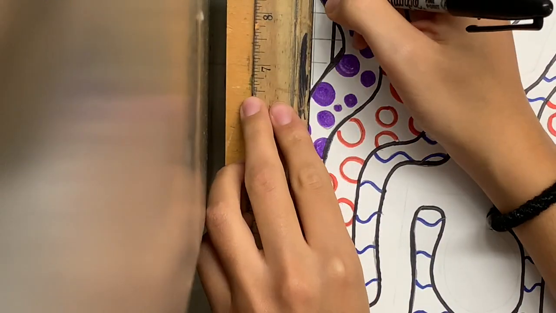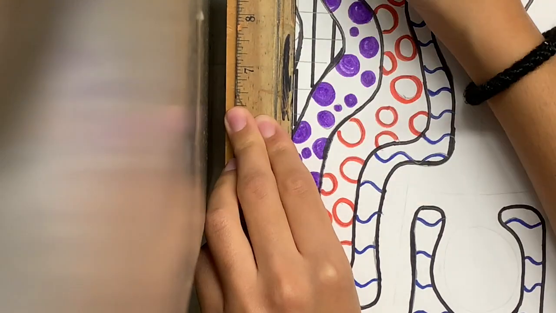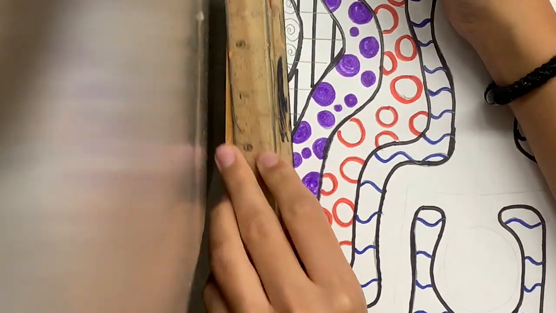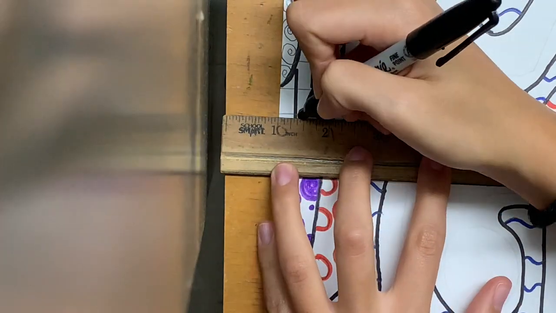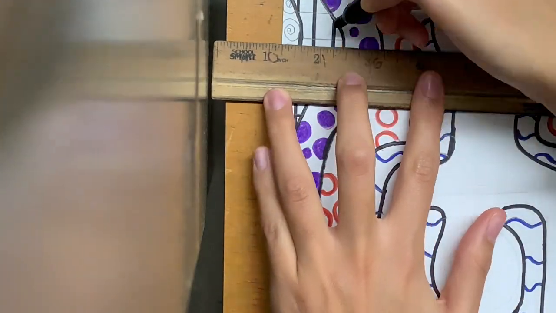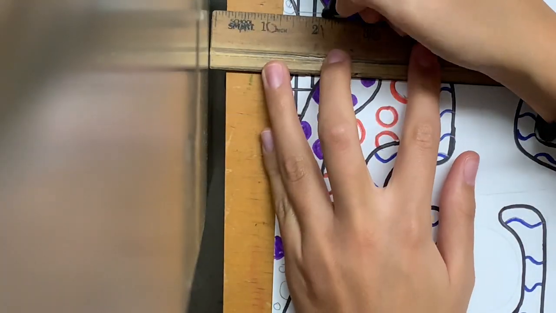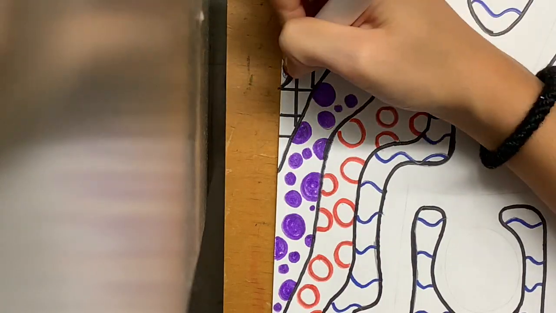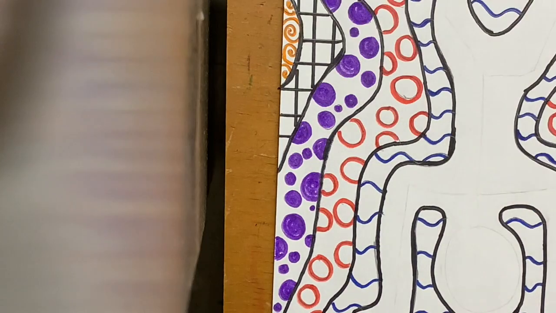Now with a marker, I'm going over my grid pattern and I'm using a ruler to help me keep straight lines. If you don't have a ruler, you can use a notebook or the edge of something that is straight. And now coloring in my swirl pattern.